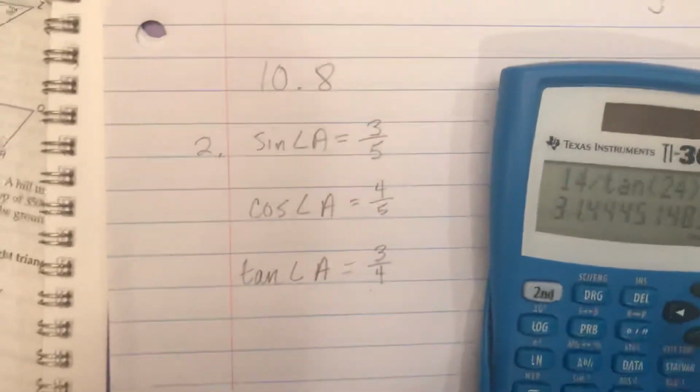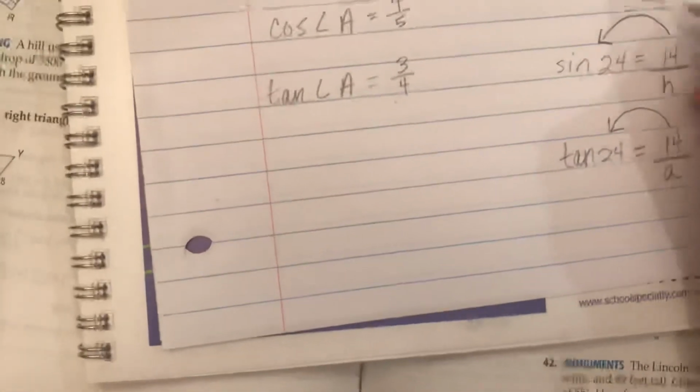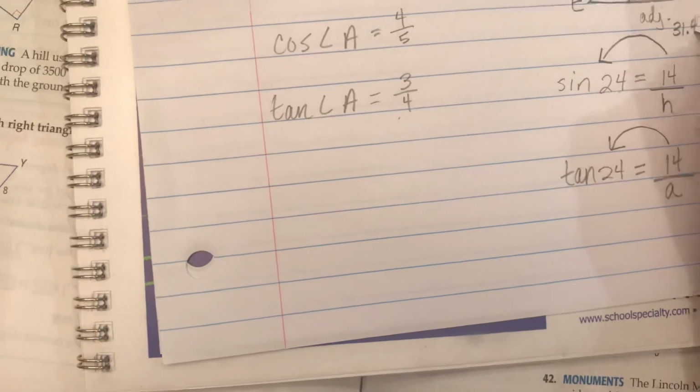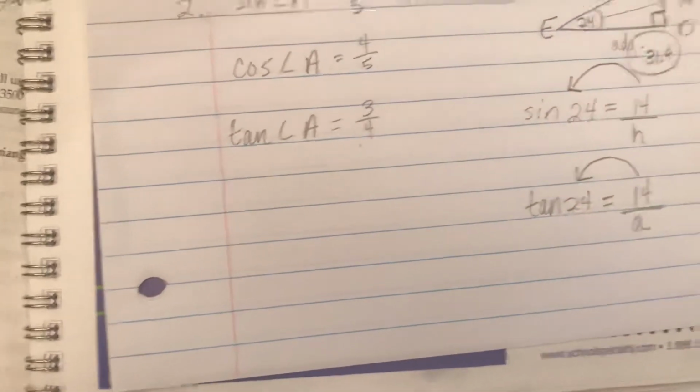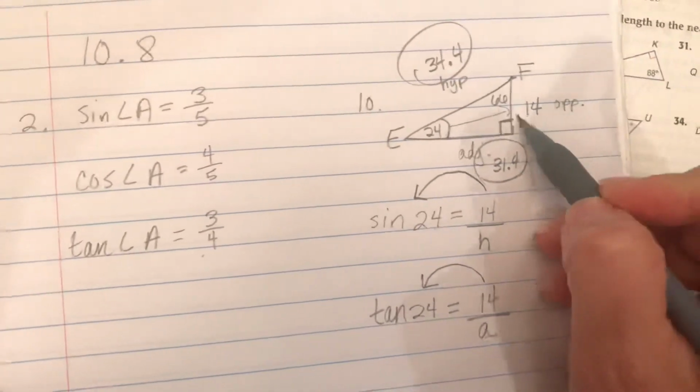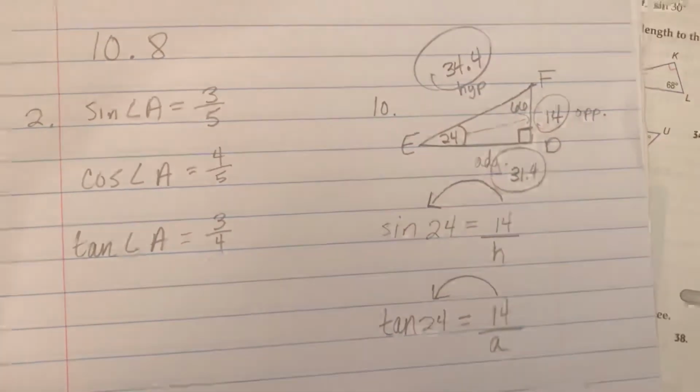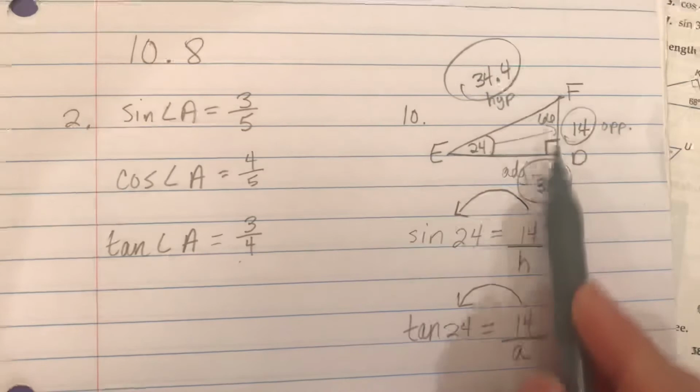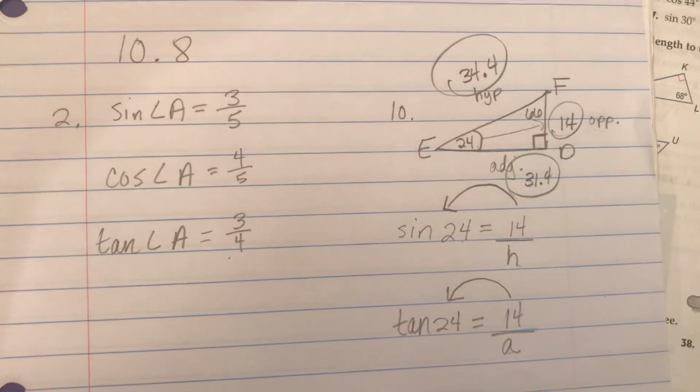And I got 31.4, and I glanced over at that ahead of time, and that was correct. 31.4. Okay, so those are your 2 missing sides that you were looking for. So look, I have 14, 31.4, 34.4. I have all three of those, and I have all three angles, so I'm good to go on that one.